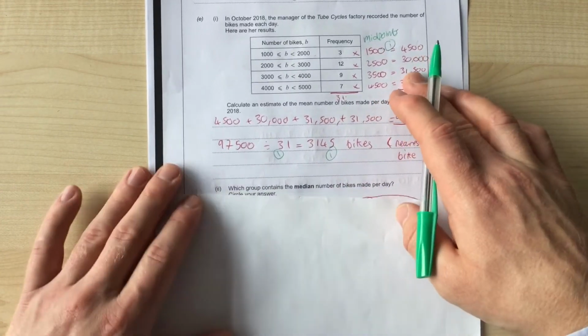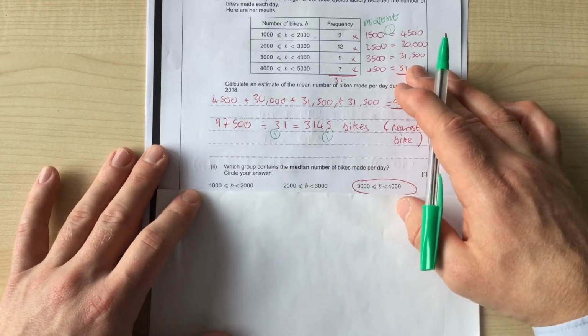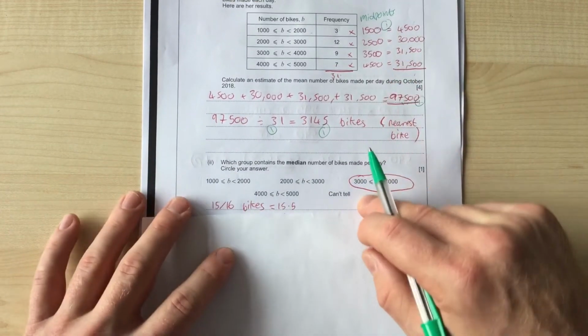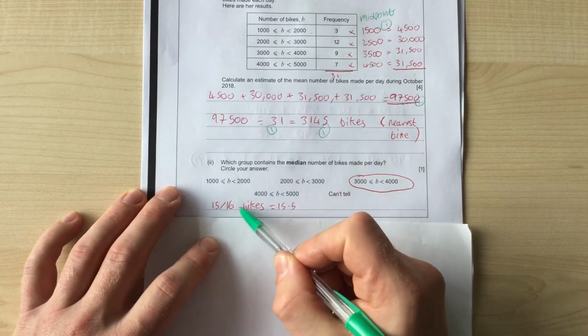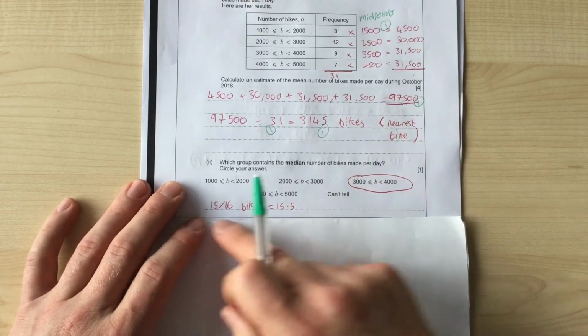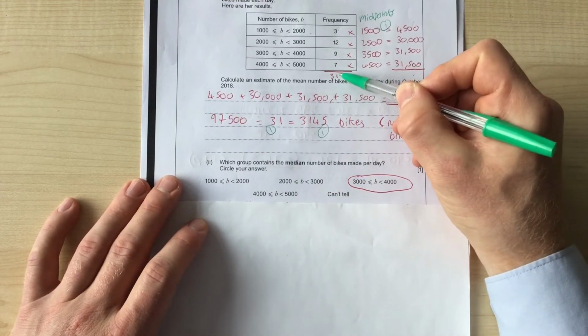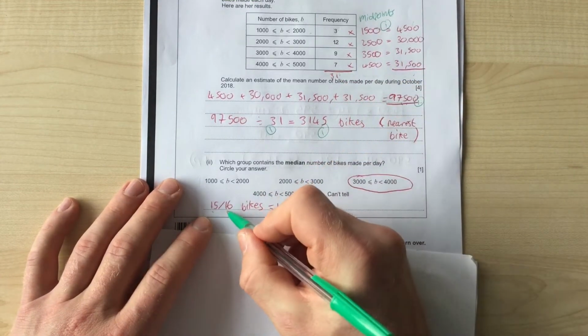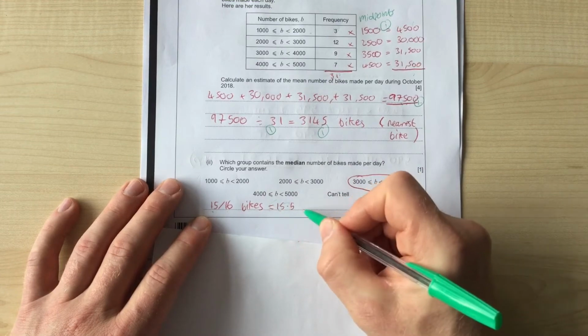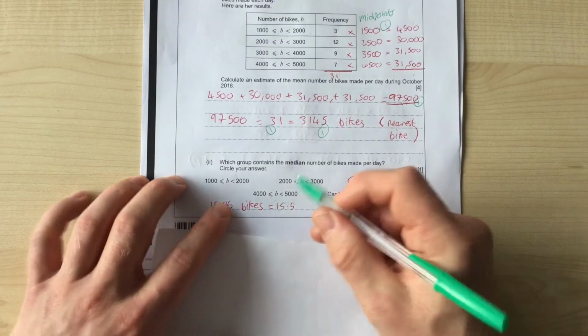Last one, which group contains the median number of bikes made per day? Circle your correct answer. Why have I gone with this one? Well, there were 31 in total, so half of 31 would be the median, which is 15.5. Well, 15.5 would round up to 16 bikes.